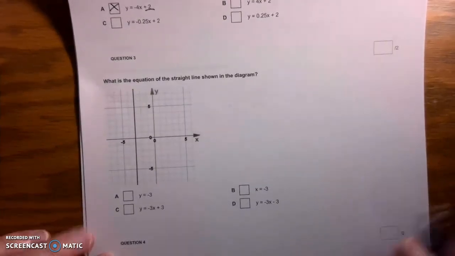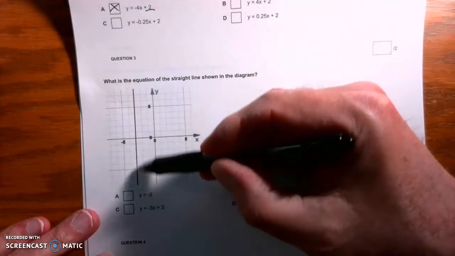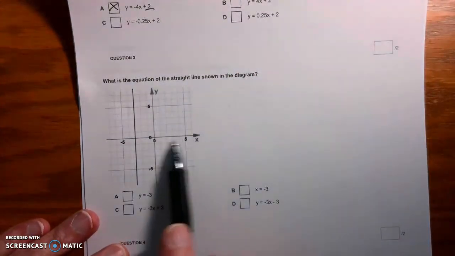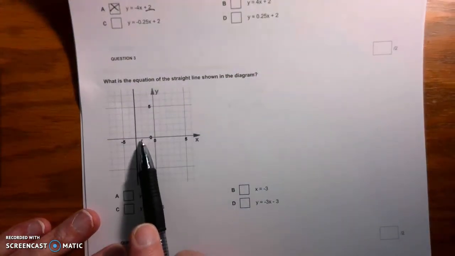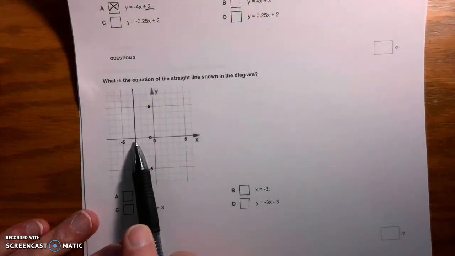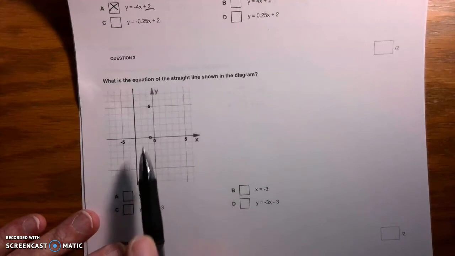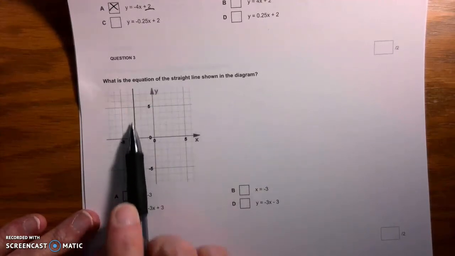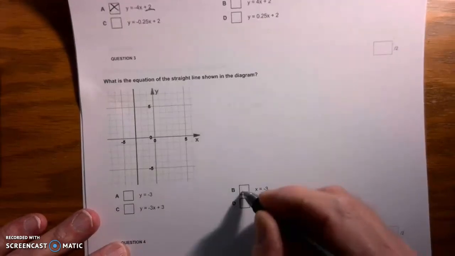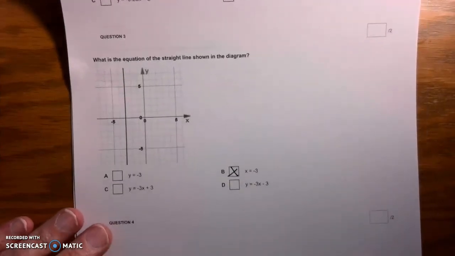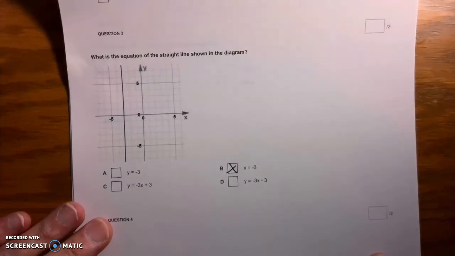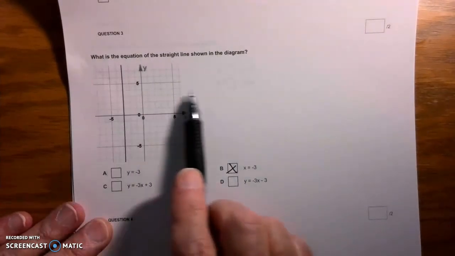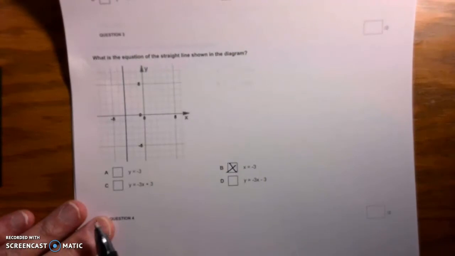What's the equation of this straight line? They're talking about this straight line right here, okay? This is x. X is negative 1, negative 2, negative 3. X equals negative 3 all the time. Y doesn't even matter. X is negative 3 all the time. Be aware in the test. The line might go this way. So use y equals something. Okay?